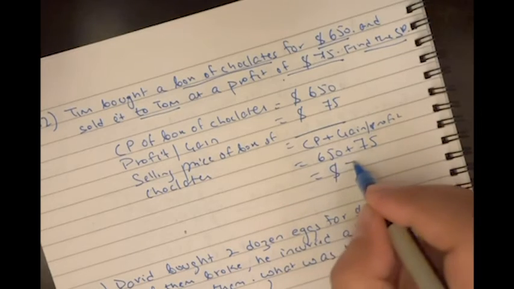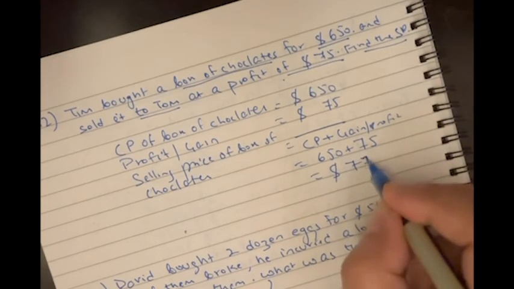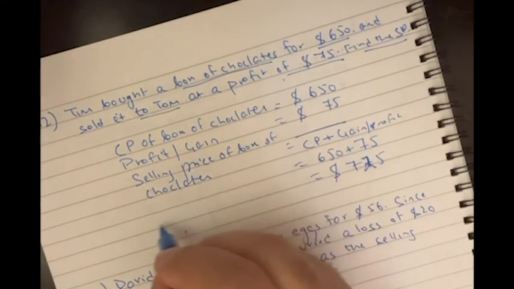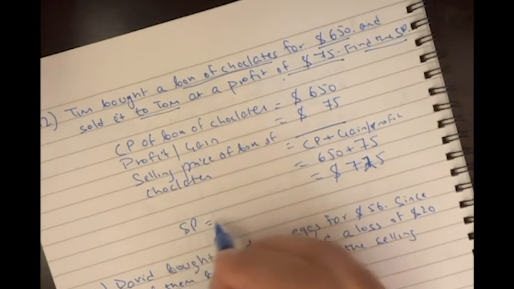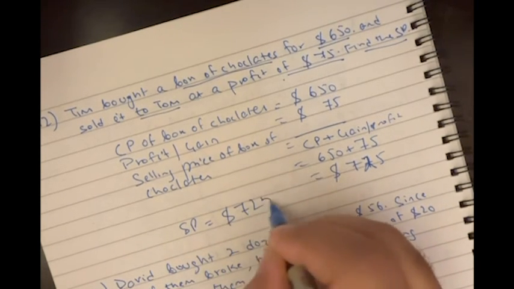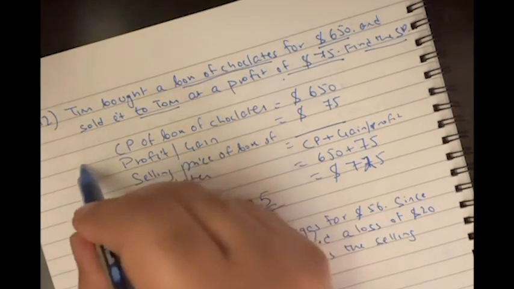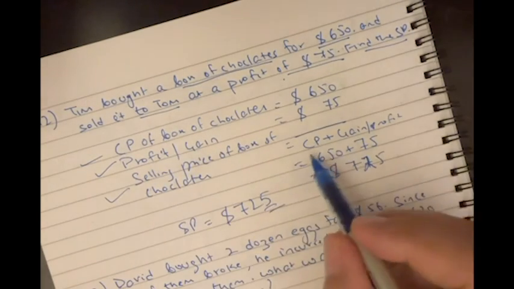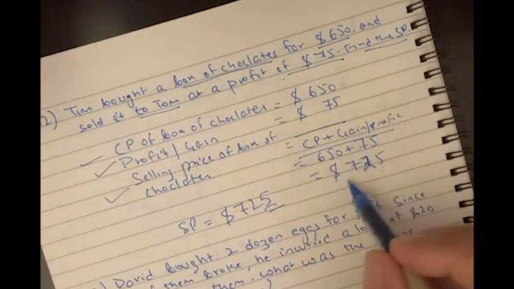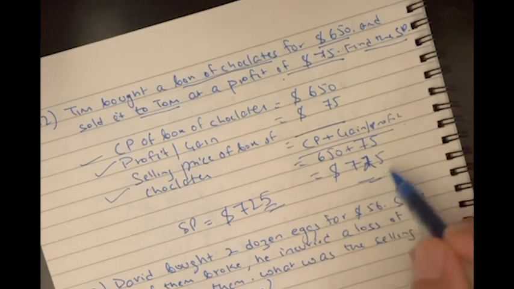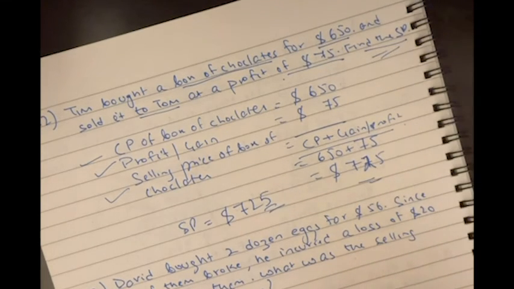This will give you $725. So your selling price is $725. Quite a straightforward answer to the question. We knew the cost price, profit is there, selling price is cost price plus gain, profit. This will come out to be $725. Find the selling price was the question for us.